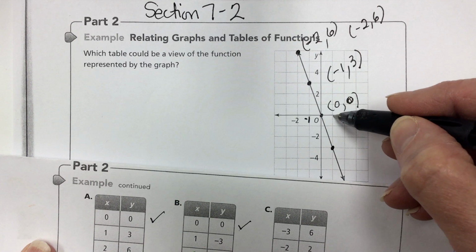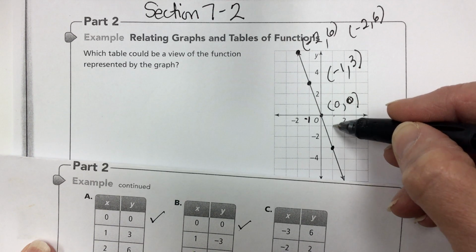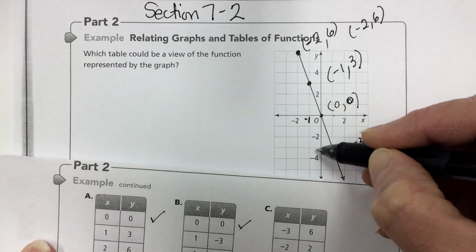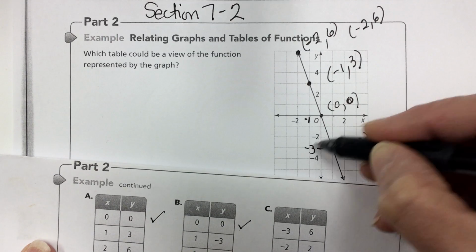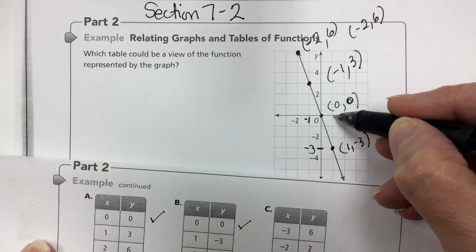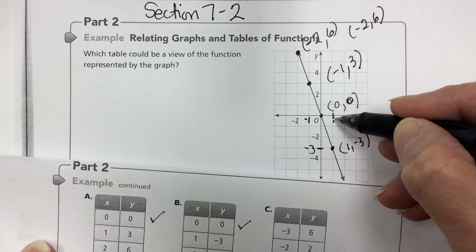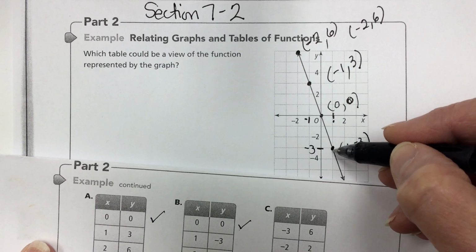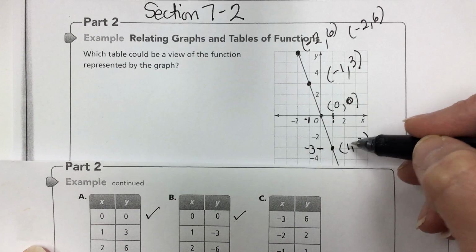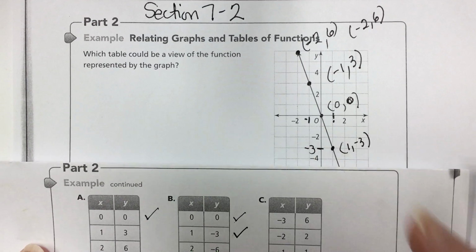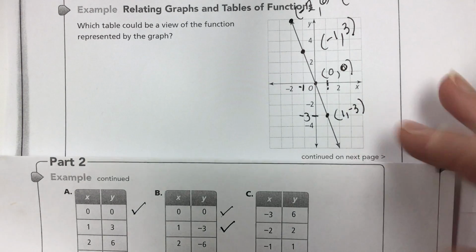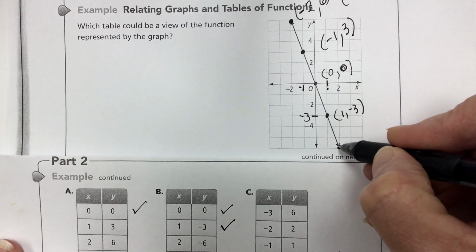I see the point 1, -1, 2, 3. This is the point 1, -3. Right there's -3. If you start at the origin, you go to the right 1. There's 1. And down 1, 2, 3. So x is +1, y is -3. Do you see that point? Yes. Right here it is in B. I have the point B, 1, -3. But let's keep searching. All right, let's find another point.